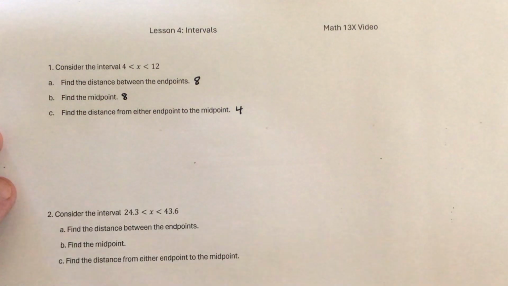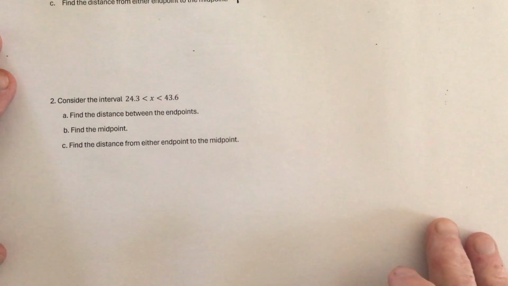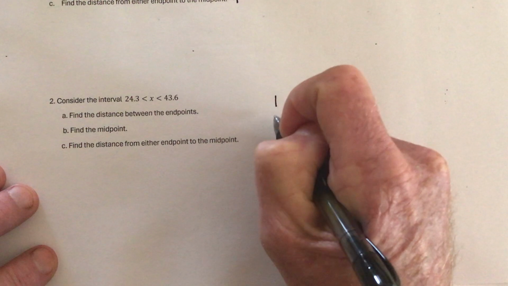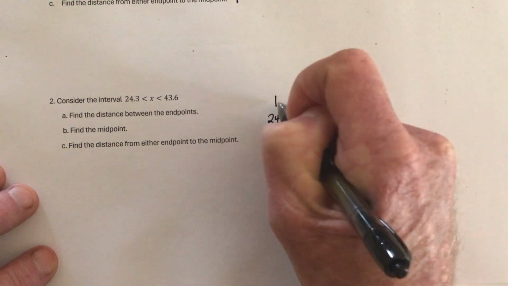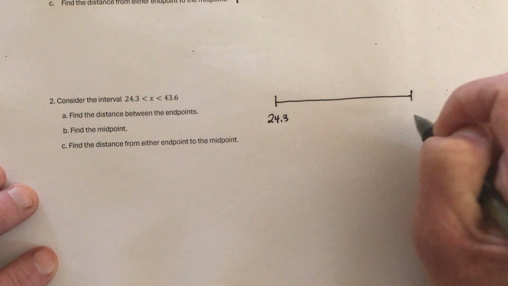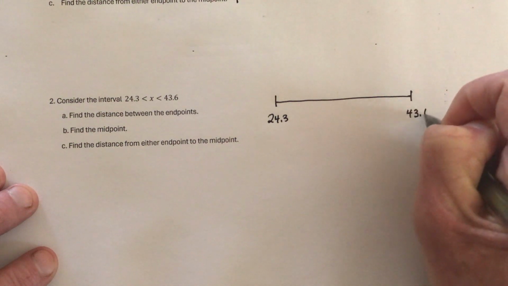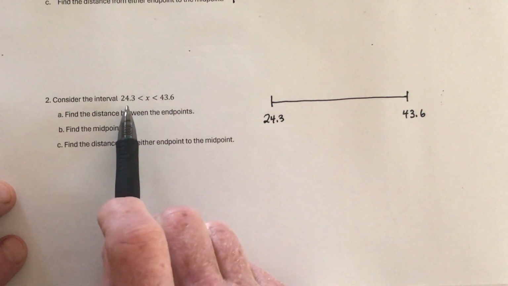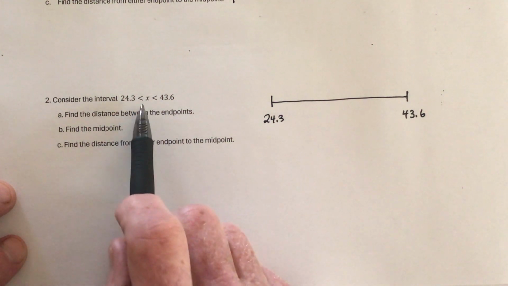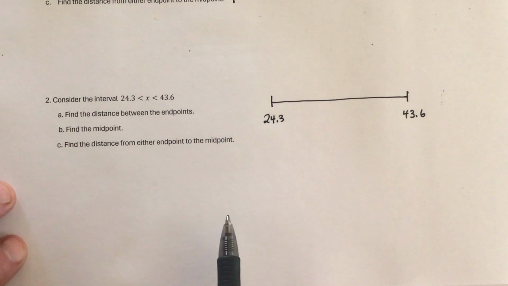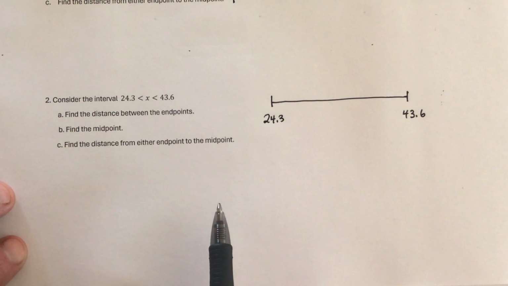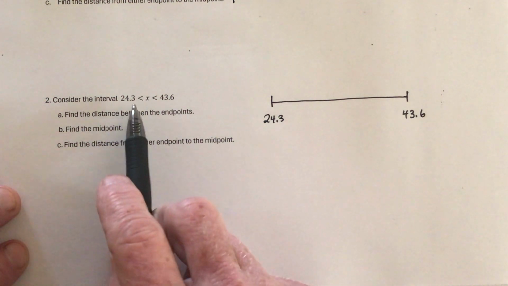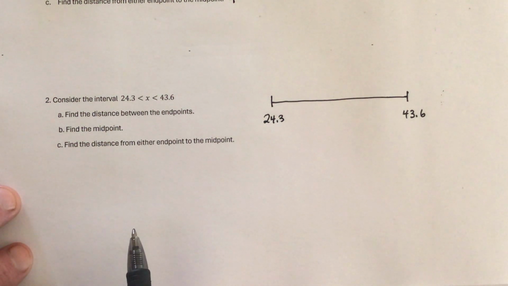Okay, then on to the next one. It's basically the same thing, but now there's decimals. So this is going from 24.3 to 43.6. Later in this class, we make what are called confidence intervals. So we would make an interval like this, and basically this is practicing the ideas of it before we actually do the confidence intervals ourselves. So we're given the interval and then identifying all the pieces of it.